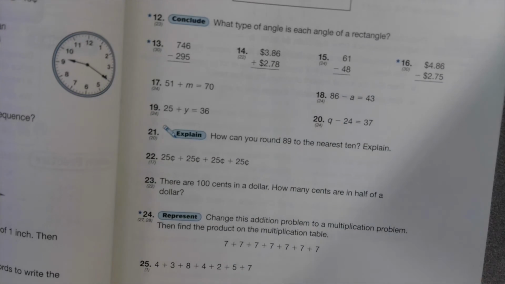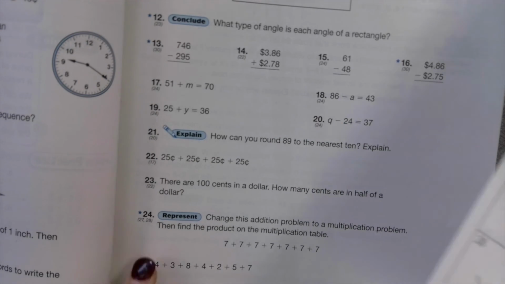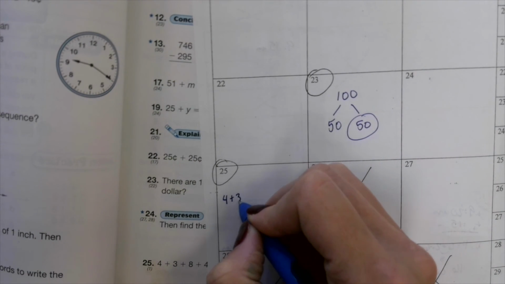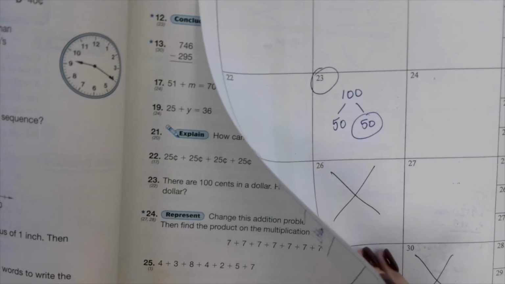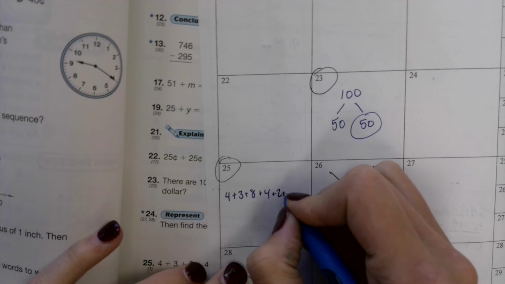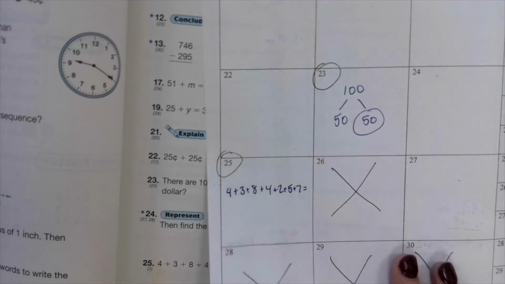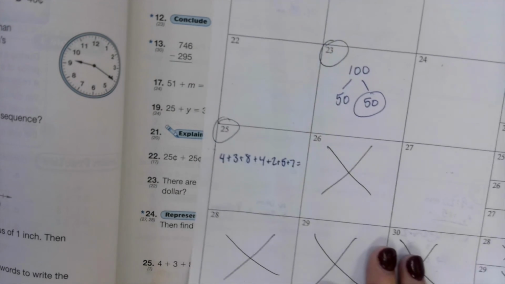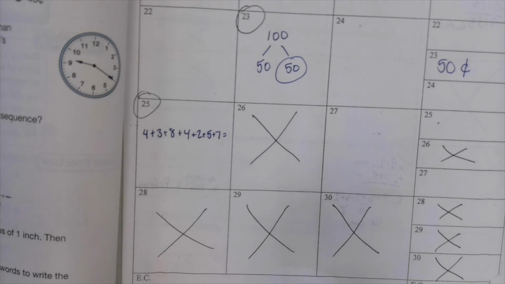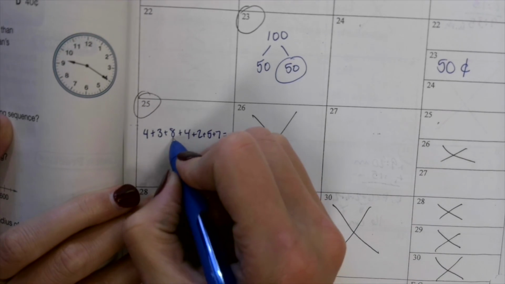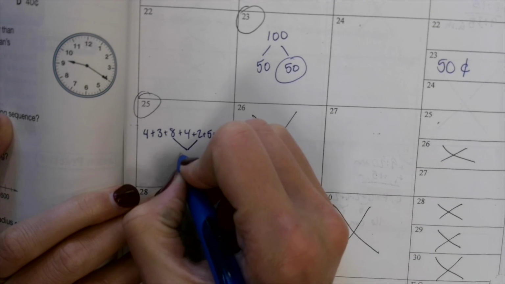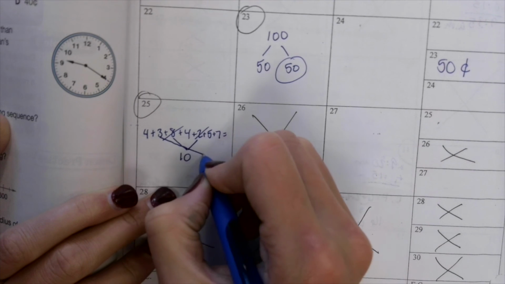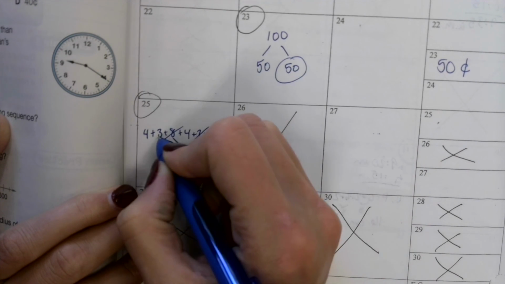Moving on to 25. 25 says 4 plus 3 plus 8 plus 4 plus 2 plus 5 plus 7. Right away I'm looking for any numbers that I know equal 10. 8 plus 2 equals 10. 7 plus 3 equals 10.